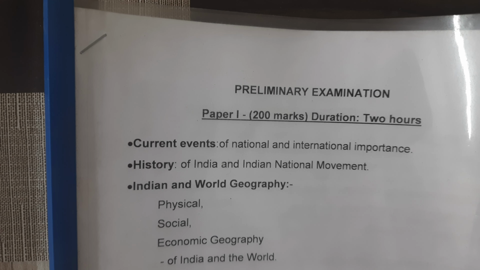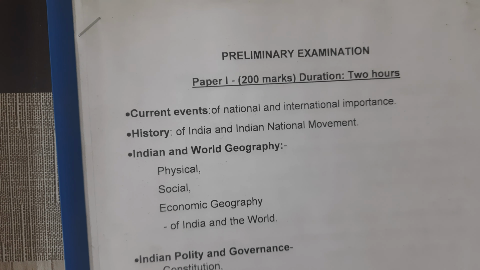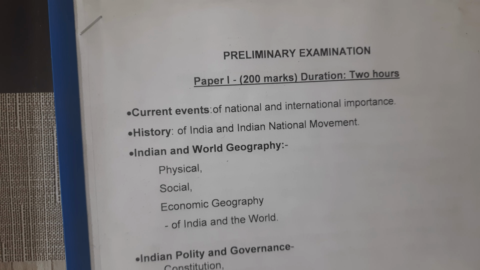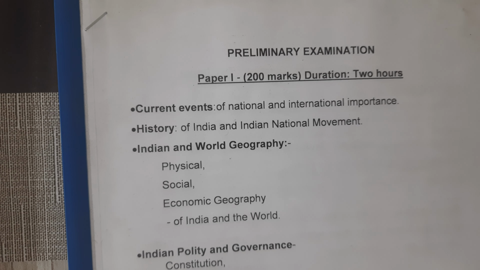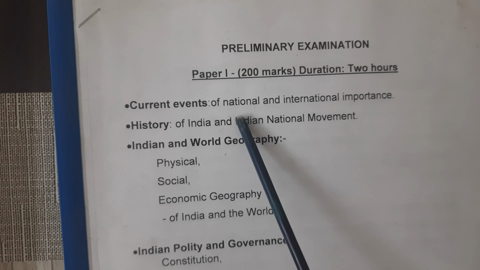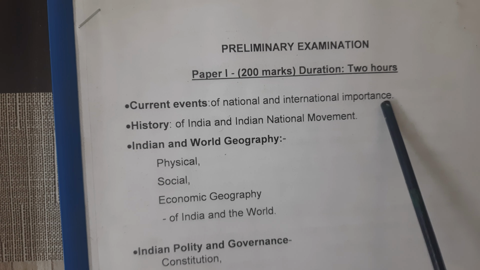Now we are going to the syllabus. So the preliminary examination paper 1 generally consists of 100 questions, and each question carries 2 marks. The total is 200 marks, and the duration is 2 hours. So let's see the topics. The first is current events of national and international importance, so generally you can say current affairs.